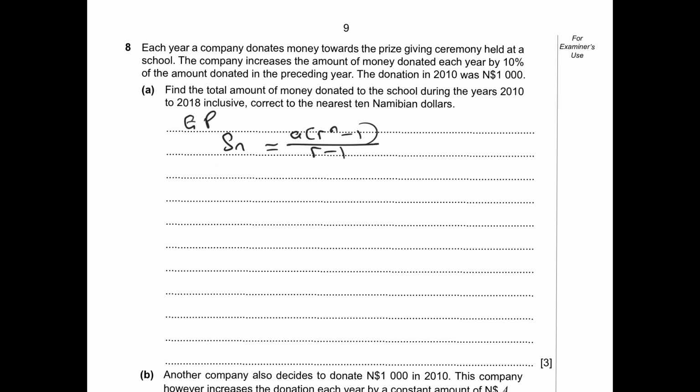Now obviously we need to find out what our r, our n, and our a are. Starting with a, our a is given, it's 1000. That is the amount that was donated initially in 2010. And our r is easy, because what we just need to do is take 100%, because that's an increase, so we can just add that to get 110%, which simplified to decimal form should be 1.1. So that's our r, our common ratio.